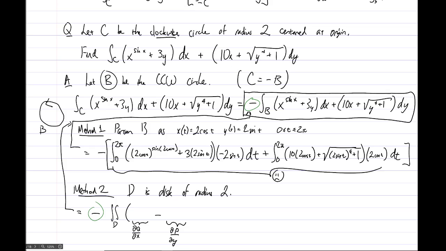When we differentiate that with respect to x, we just get 10. This next part, the radical with the y inside, remember, y is constant right now, so that part just differentiates to 0. Then we need the derivative of p with respect to y, so p is over here, x to the sine x plus 3y. When you differentiate that with respect to y, remember x's are constant, so we just end up with 3, dA.